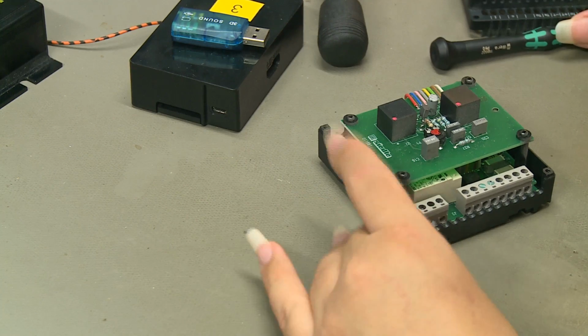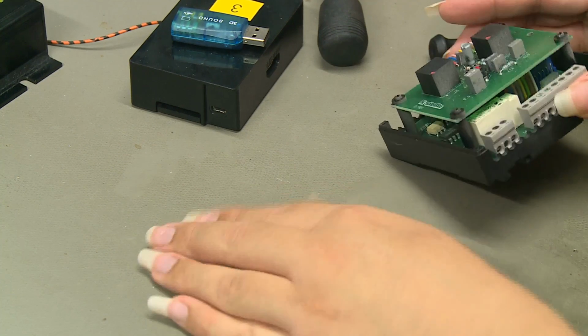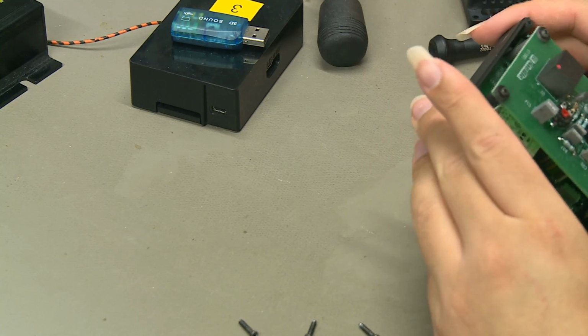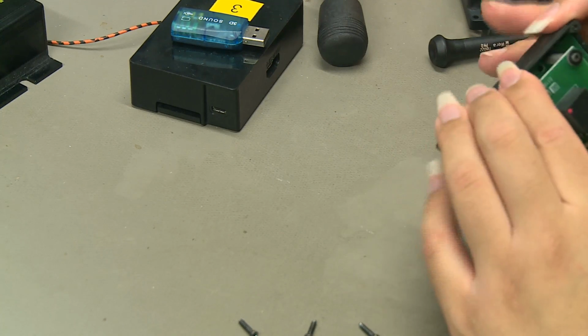Okay, there's a lot inside actually. Way more than I expected to be inside here. That's surprising.